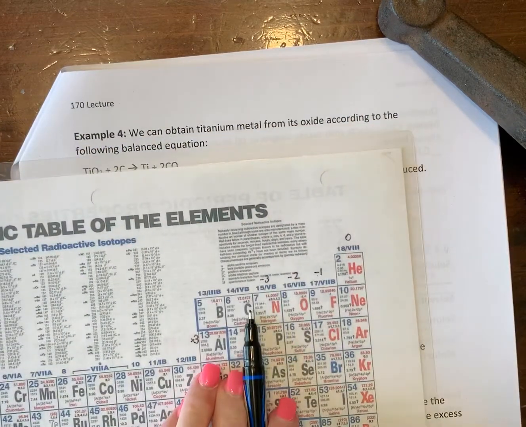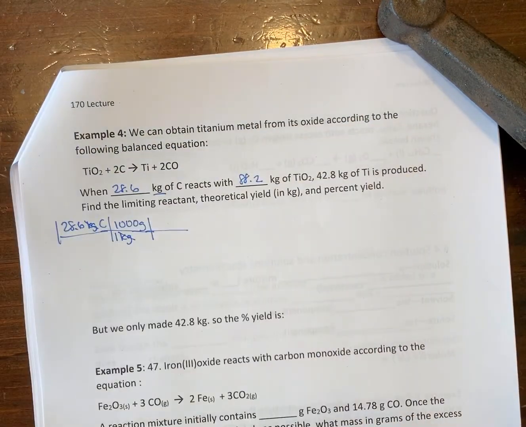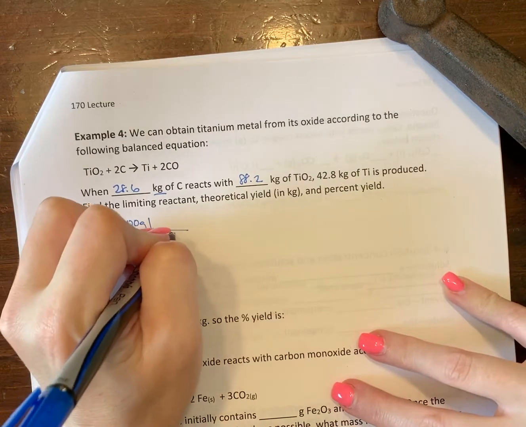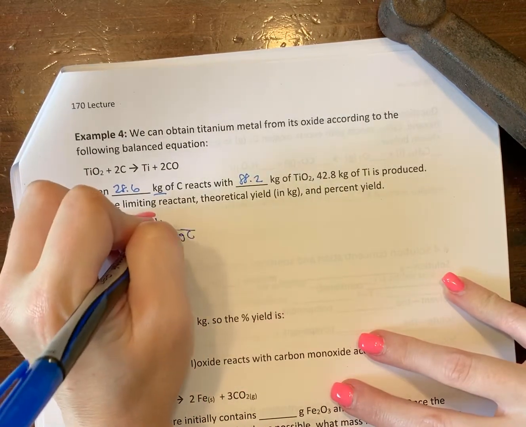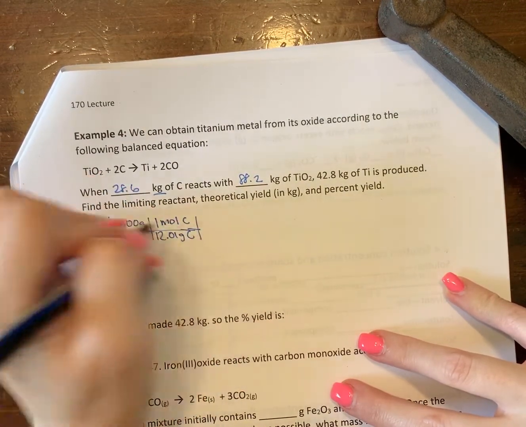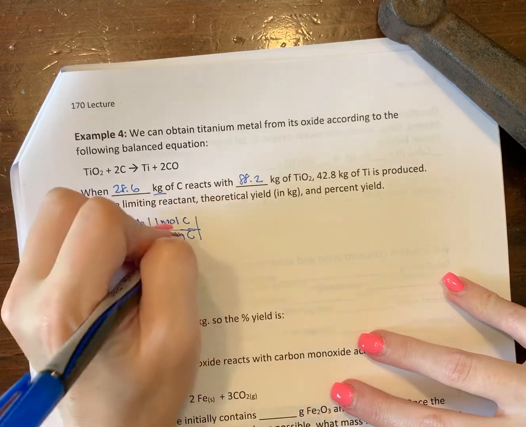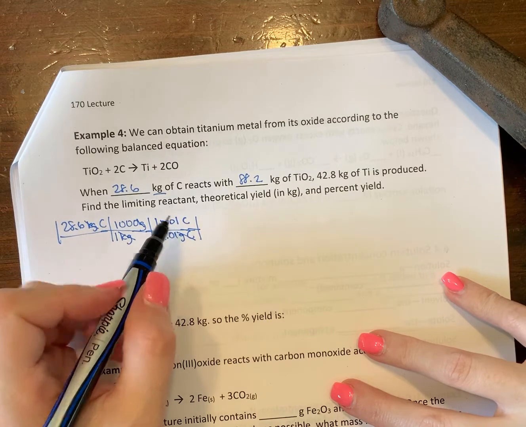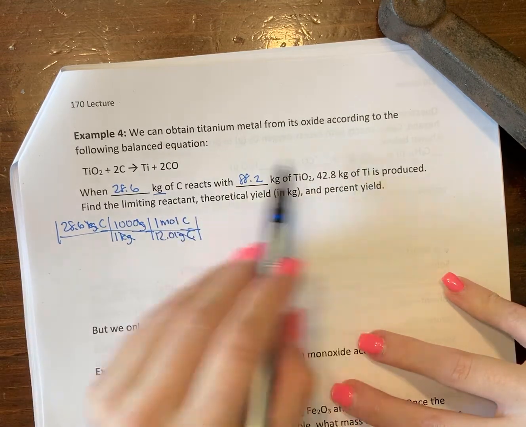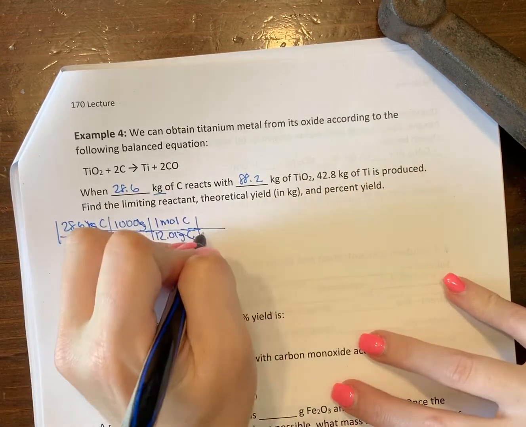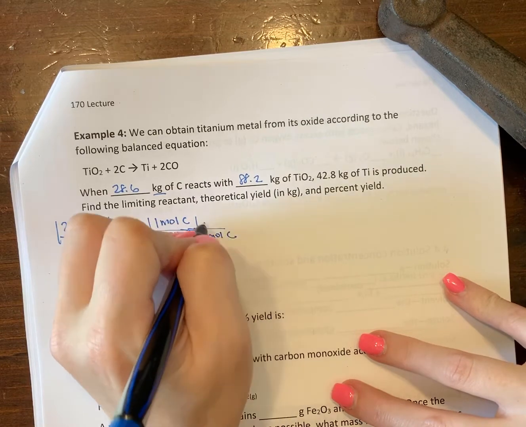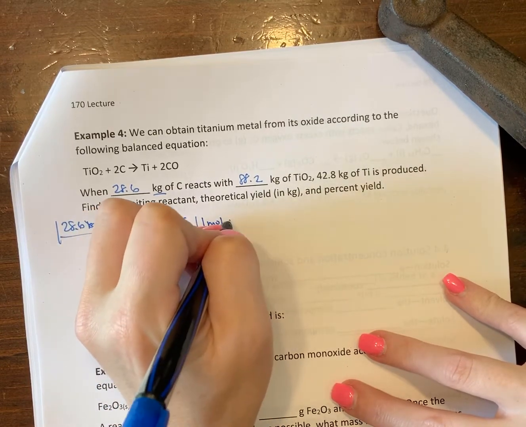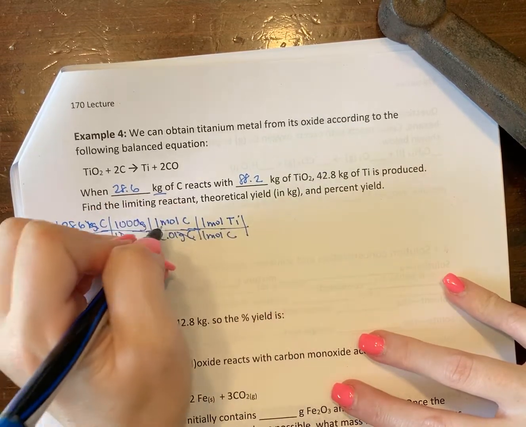Periodic table says 12.01. 12.01 grams of carbon is 1 mole of carbon. So now we're in moles, and we're trying to figure out elemental titanium. So 1 mole of carbon gives us 1 mole of elemental titanium.